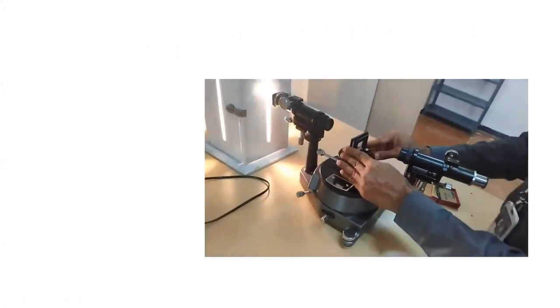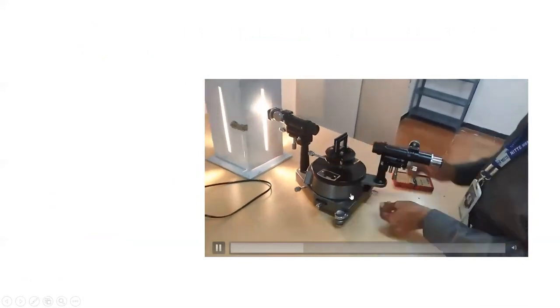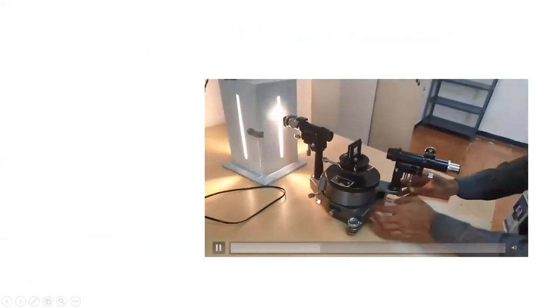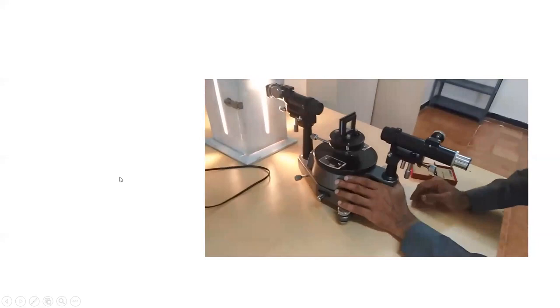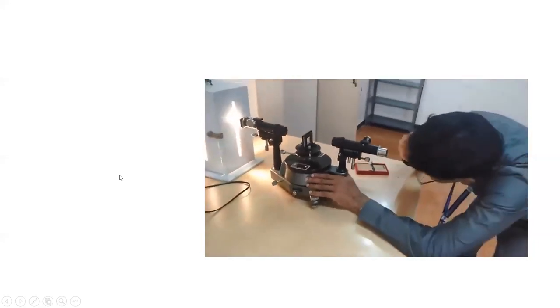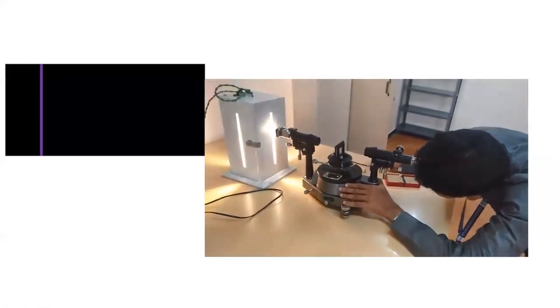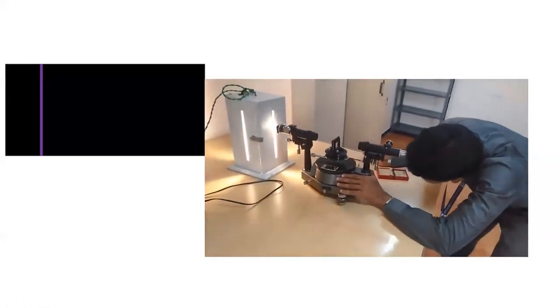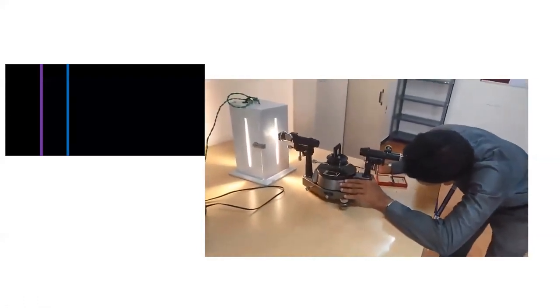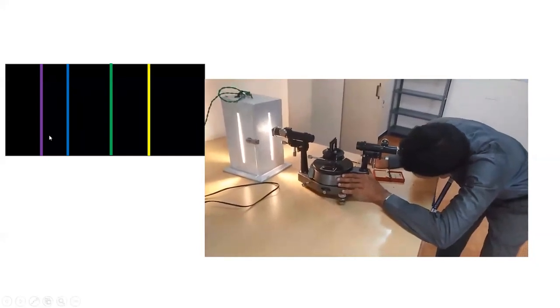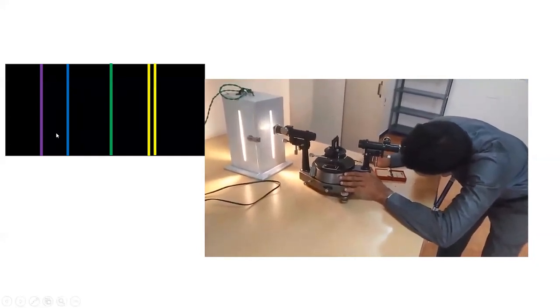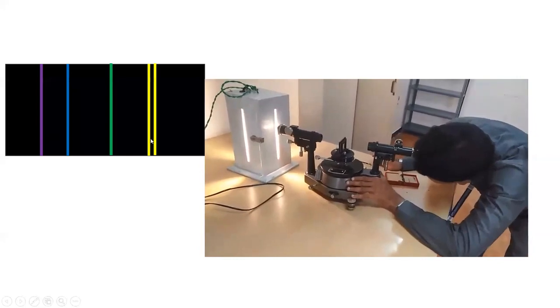Then move the telescope either left or right until you are observing the spectral lines. If you move like this, first you will get violet, next blue, next green, and next yellow one, yellow two.